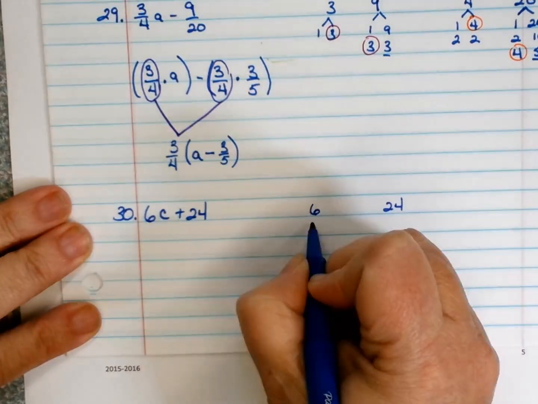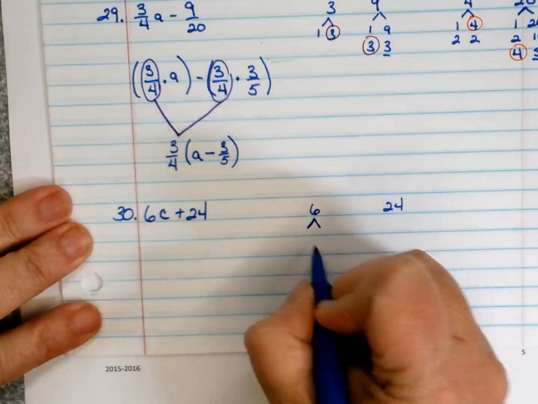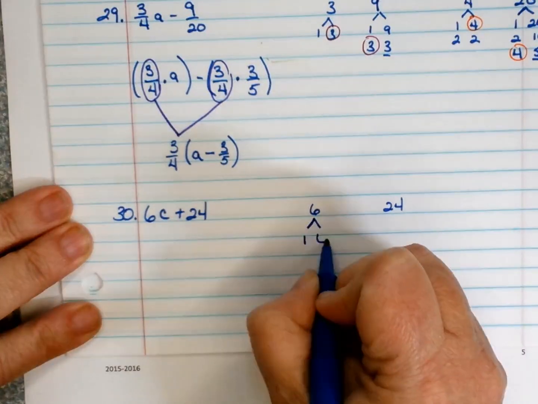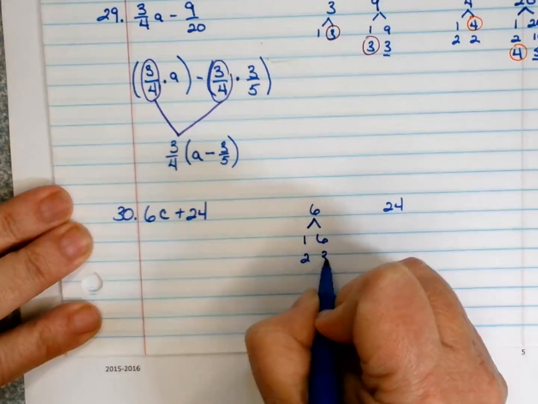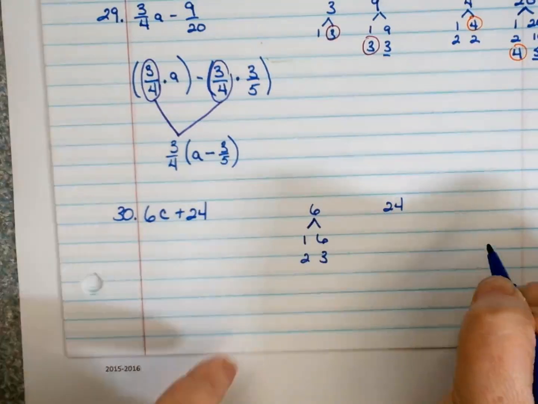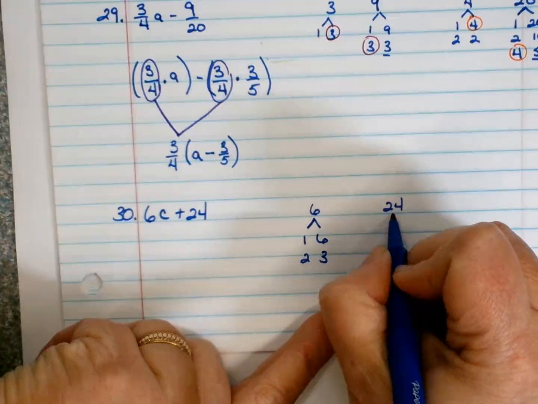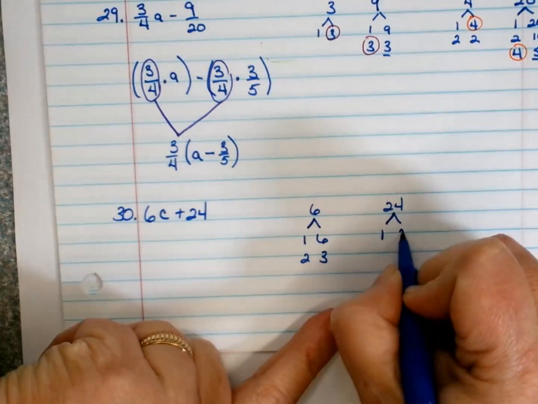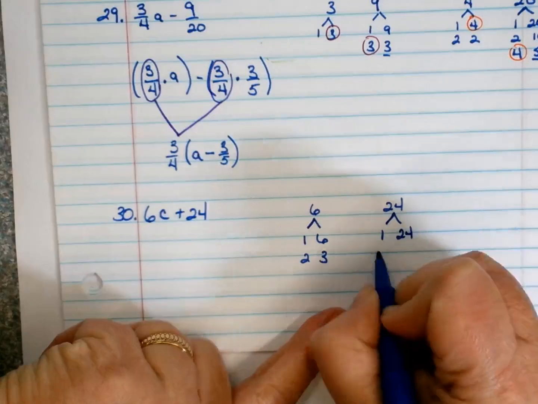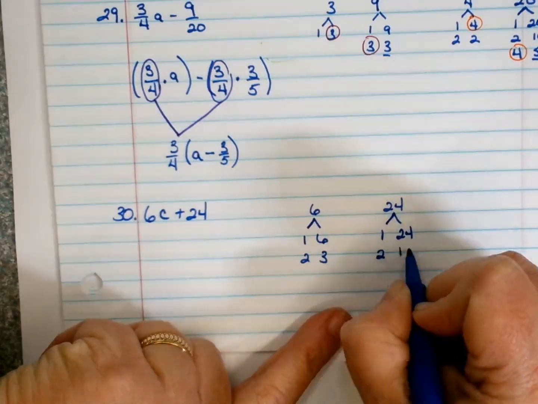My factors of 6 are 1 and 6, and 2 and 3. My factors of 24 are 1 and 24, 2 and 12, 4 and 6. What's my greatest common factor between them? Well, that's going to be my 6, right?